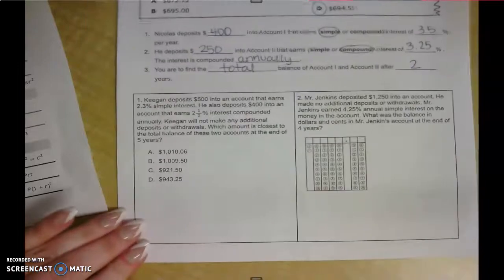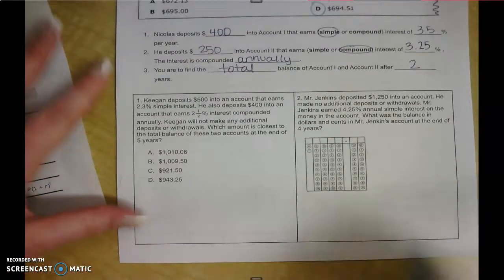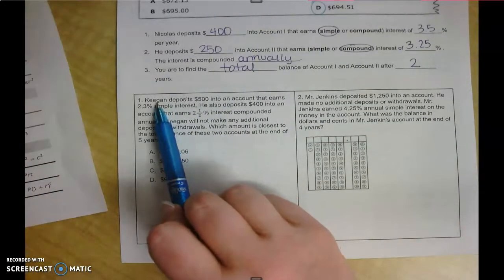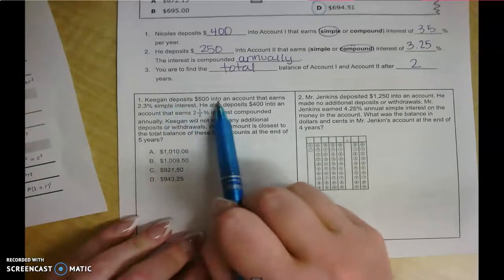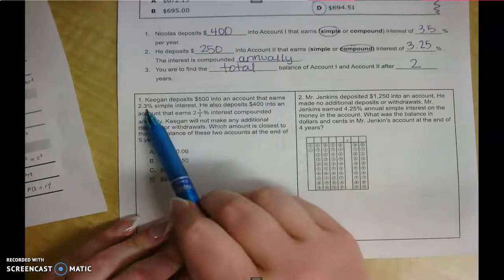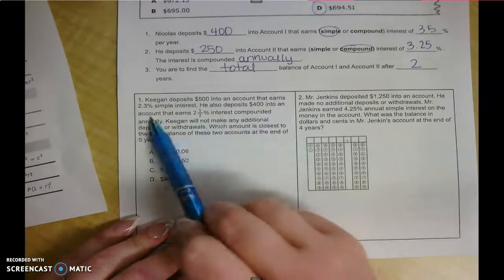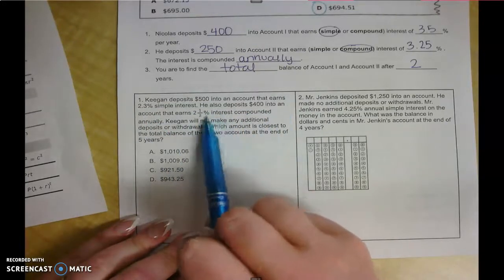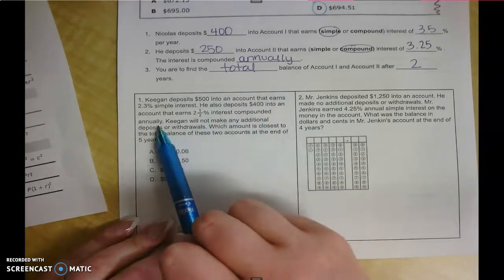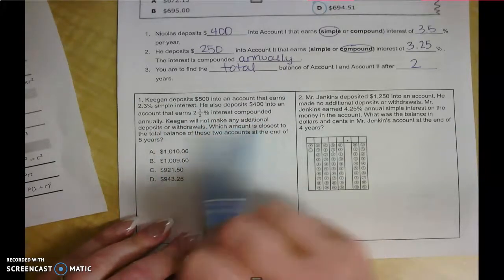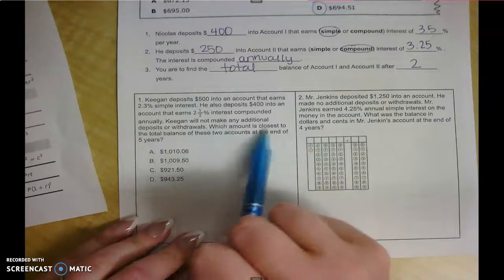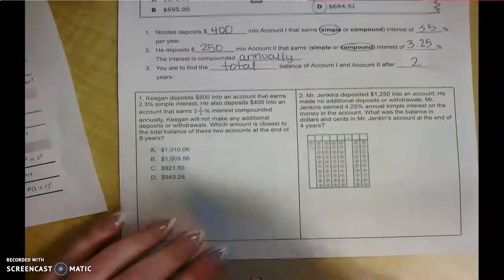Okay, moving on to number 1. Keegan deposits $500 into an account that earns 2.3% simple interest. He also deposits $400 into an account that earns 2.5% interest compounded annually. Keegan will not make any additional deposits or withdrawals. Which amount is closest to the total balance of these 2 accounts at the end of 5 years?